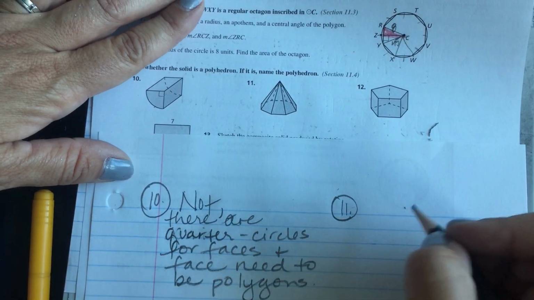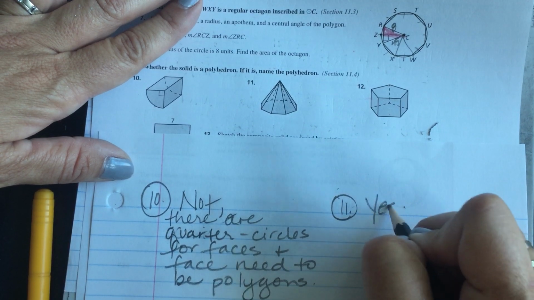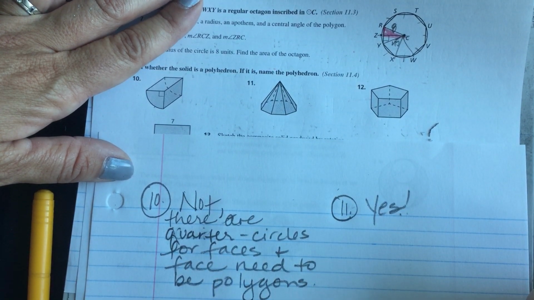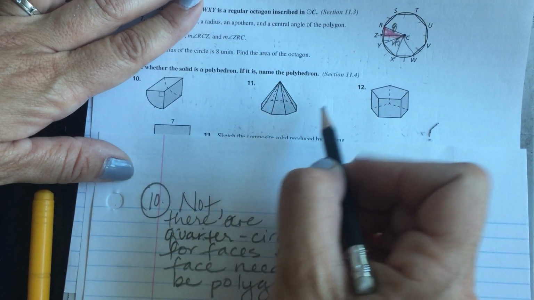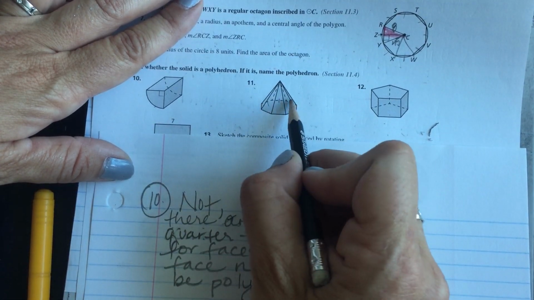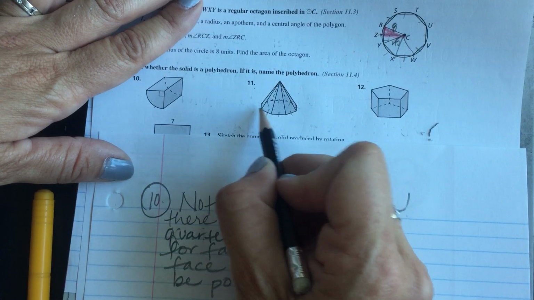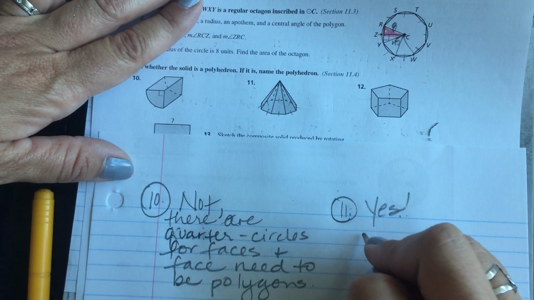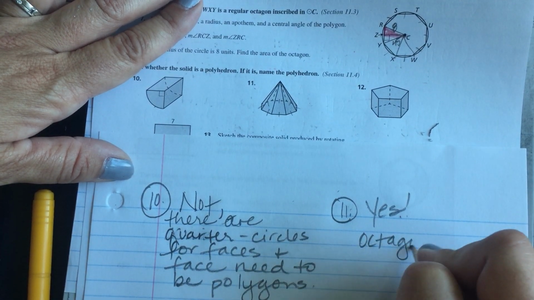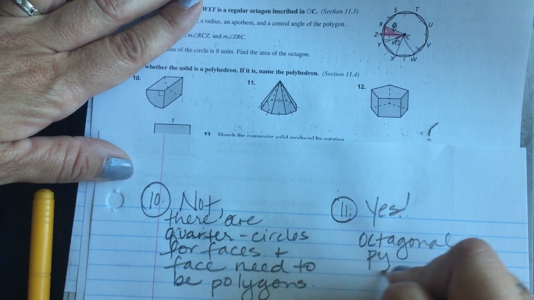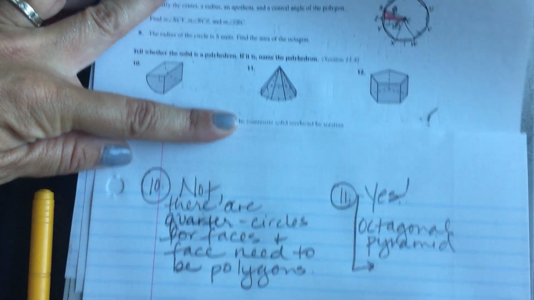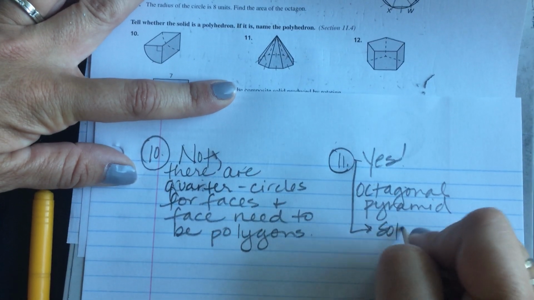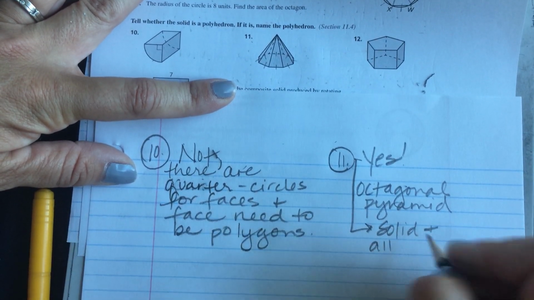Number 11. This is a polyhedron. It's solid. All of its faces are either triangles or, what's the base? 1, 2, 3, 4, 5, 6, 7, 8. An octagon. This is an octagonal pyramid. And what I'm going to say about why this is yes, which is more important, it is solid and all faces are polygons.